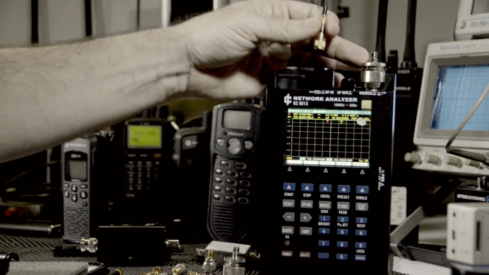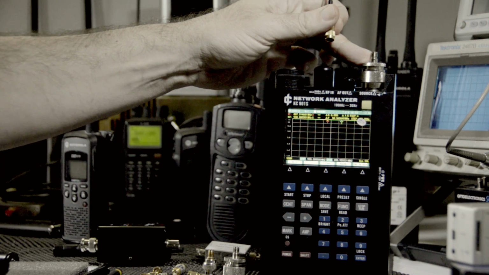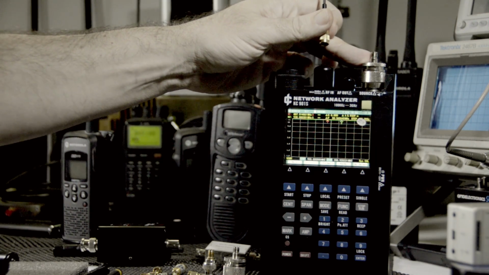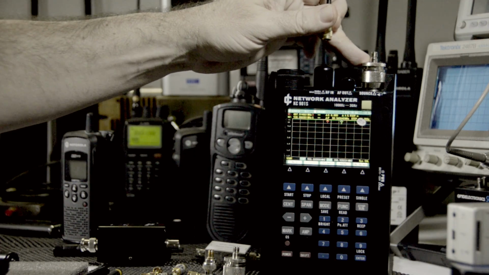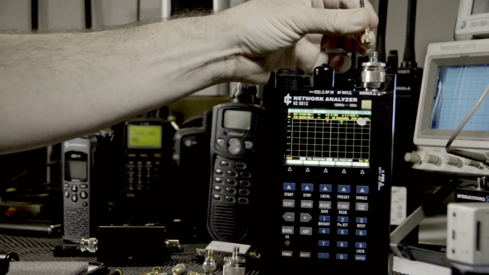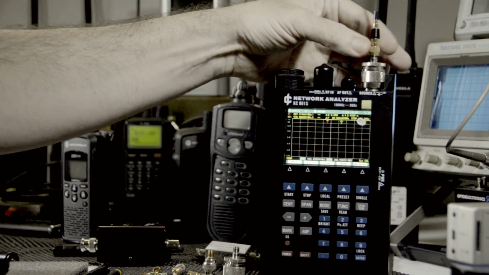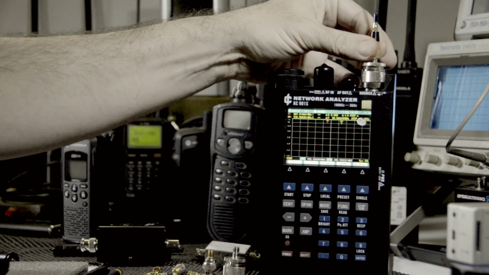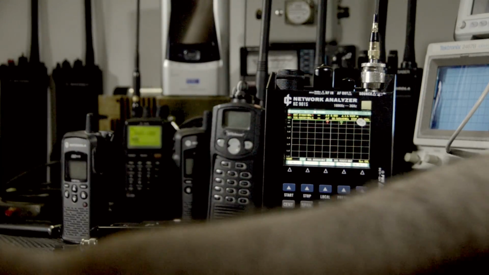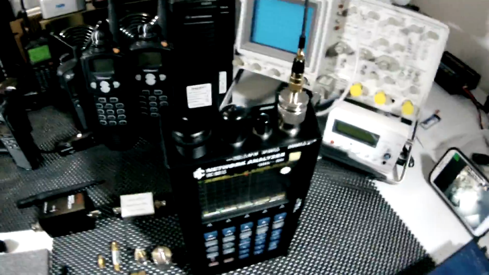So this is what's called our reflection test port, also known as S11. We'll get into that also later. But I'm just simply going to screw this onto the port like so. I'll give you a better look at this with the little GoPro camera that's filming here.